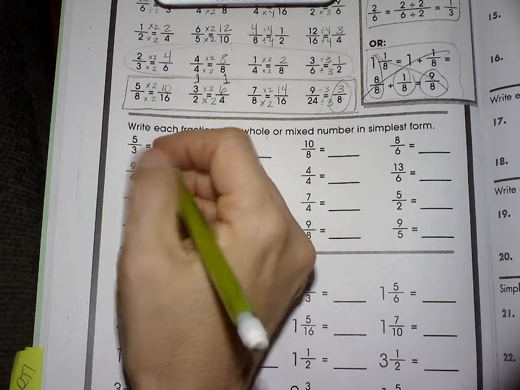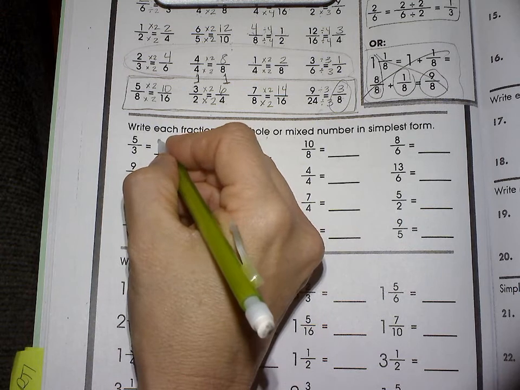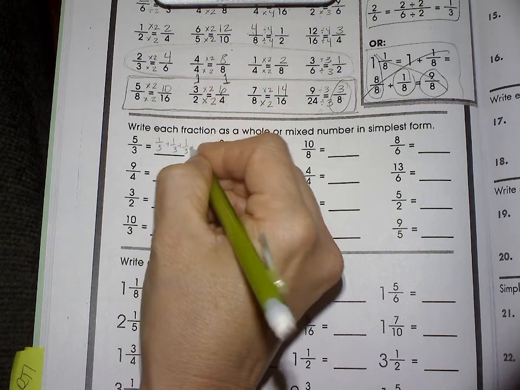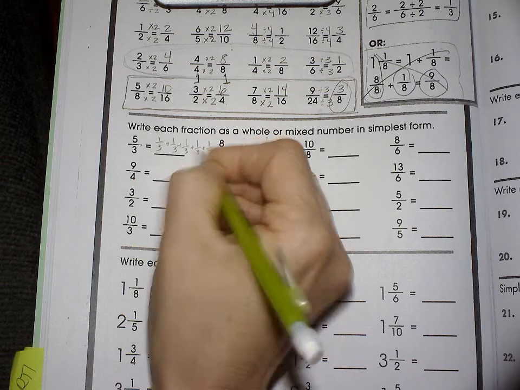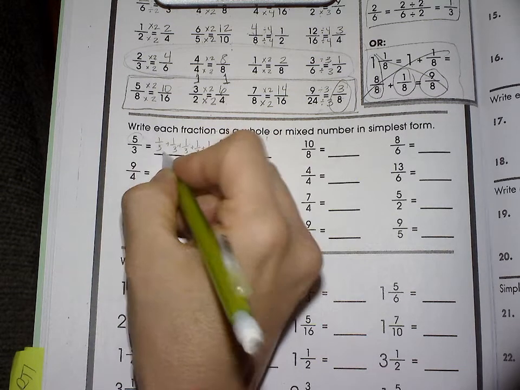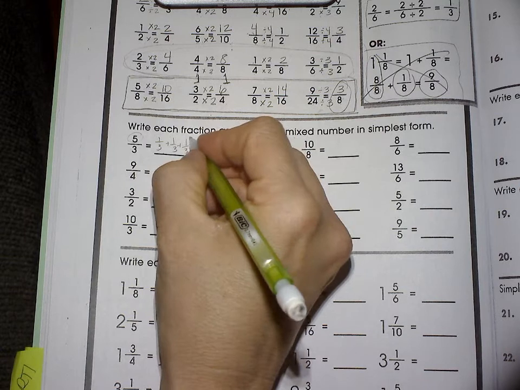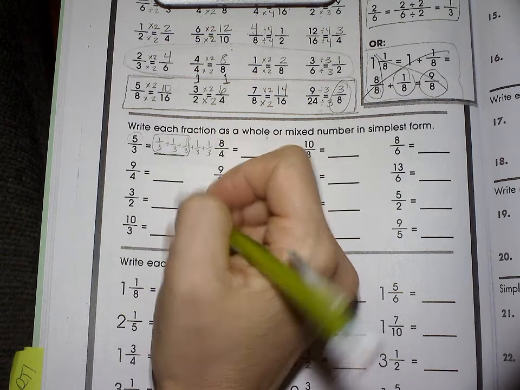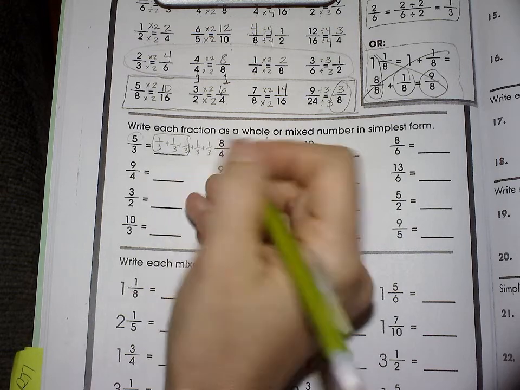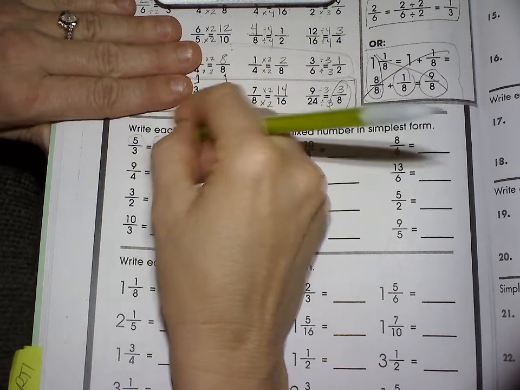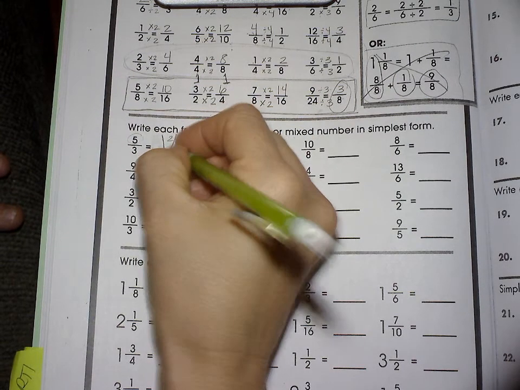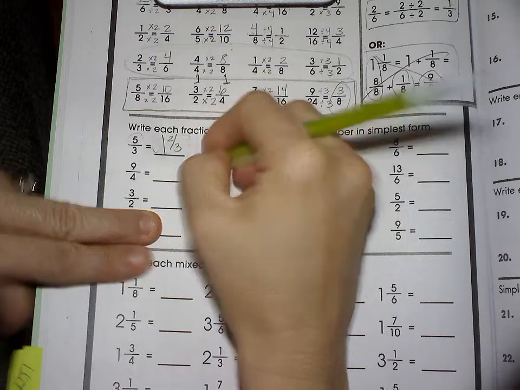So 5/3. So we could decompose this fraction as 1/3 plus 1/3 plus 1/3 plus 1/3 plus 1/3, right? We have 1, 2, 3, 4, 5 thirds. Well, I know that 3 of them is 1 whole. 1, 2, 3 thirds is 1 whole. So how many do I have left over? 1, 2. So my answer here is 1 whole, because I used 3 of them for that, and 2 thirds left over. 1 and 2 thirds.